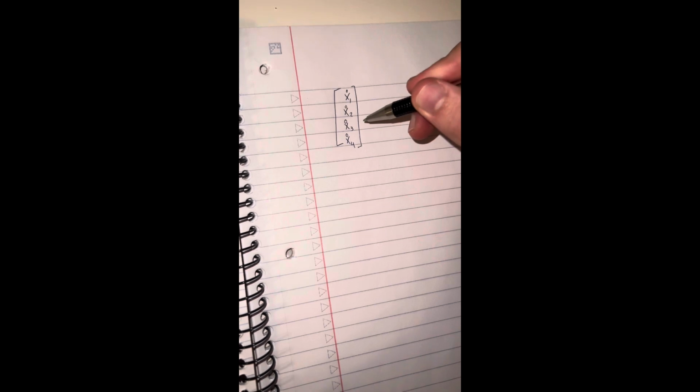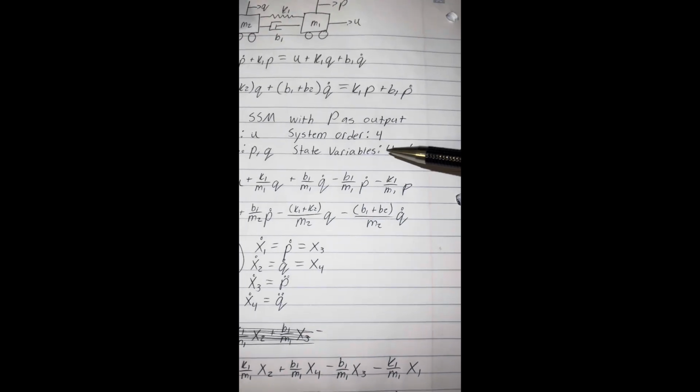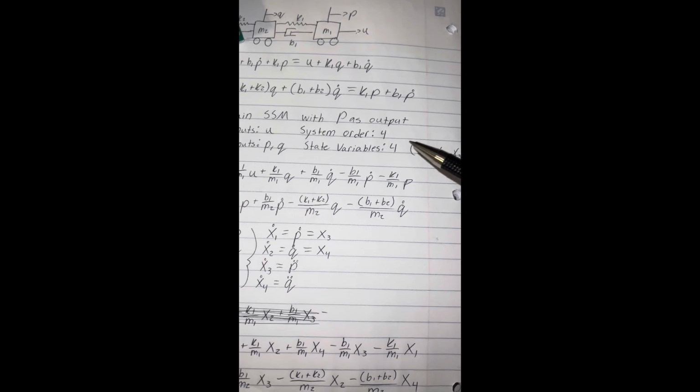just going to be all of your state variables dotted. So we have x1 dot, x2 dot, x3 dot, and x4 dot. So that's the very first matrix. And then all of that is going to equal that big, scary, ugly looking, confusing looking matrix, right? So it's actually not that bad. In this case, we said we had a system order of 4 with 4 state variables, right?